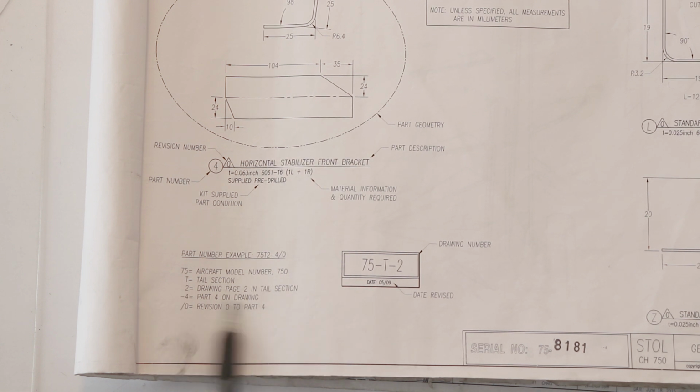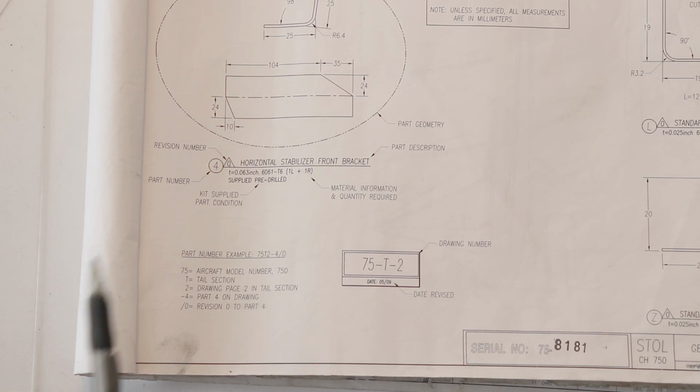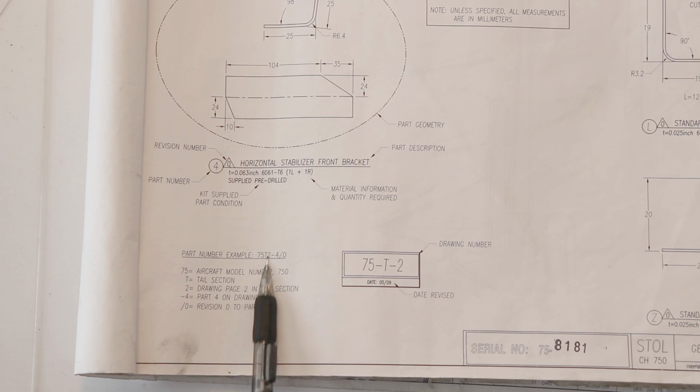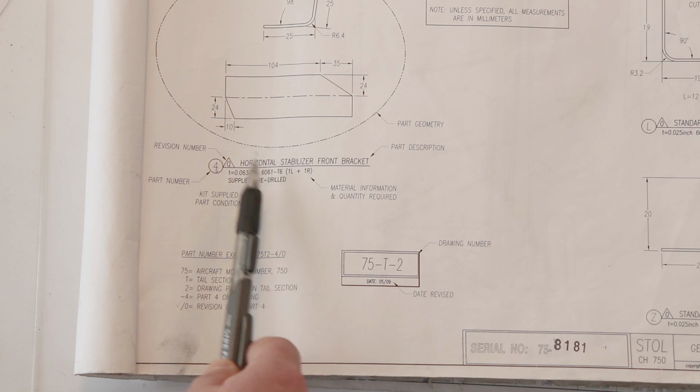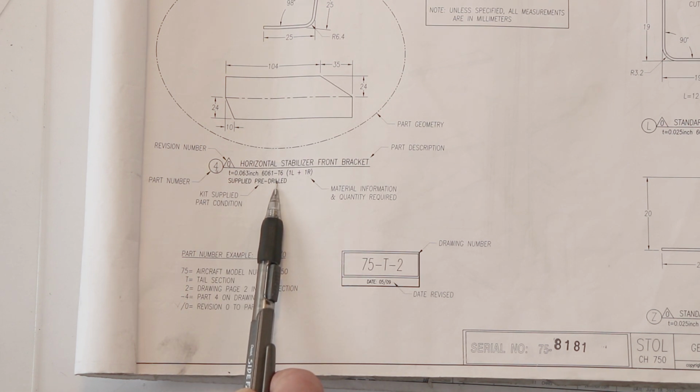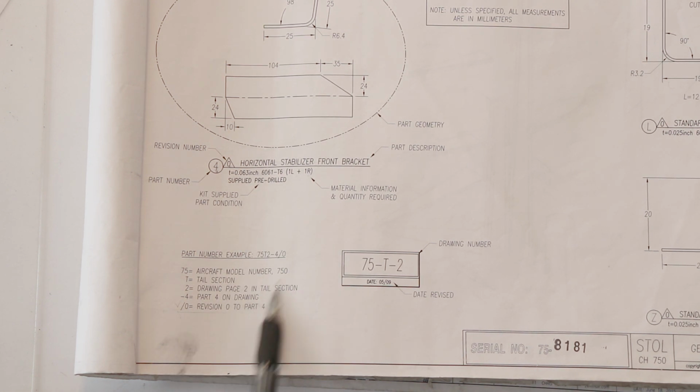It's T for the tail section, 2 is the drawing number, the drawing page in the tail section, so that'd be the number 2 drawing in the tail section. -4 is the actual part number on that drawing, like here, number 4, that's part number 4 is the horizontal stabilizer front bracket. And then the / gives you the revision number of the parts.